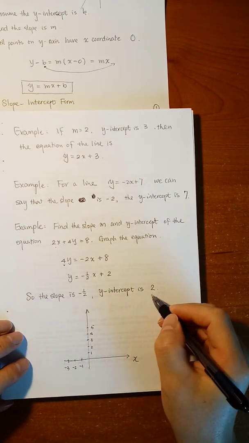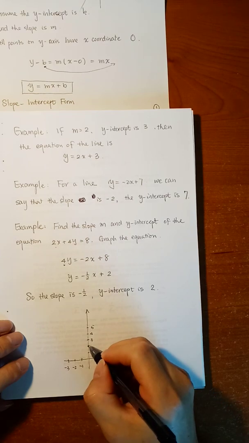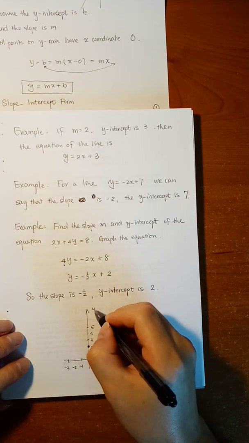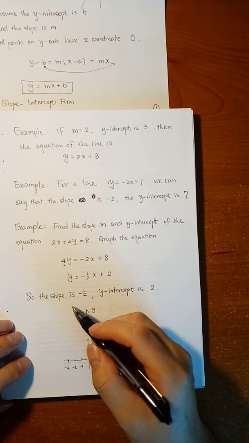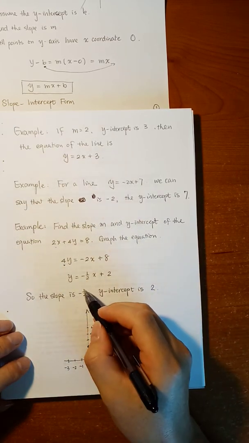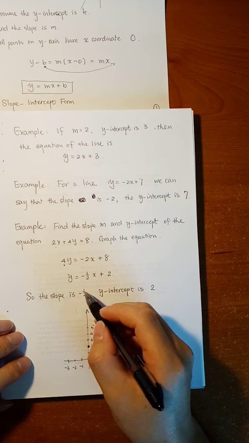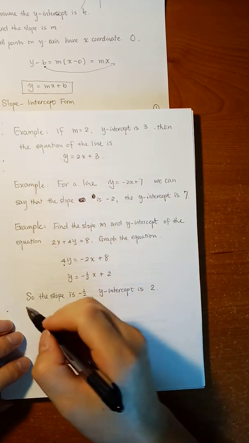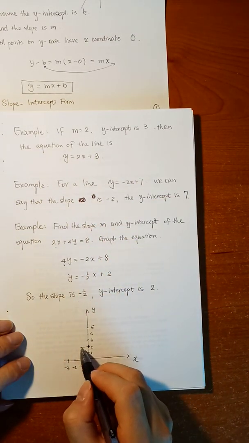So first, the y-intercept is 2. So this point is here, the y-intercept. And then the slope is negative 1/2. The numerator is the rise. The denominator is the run. So we first move to the left 2 units.